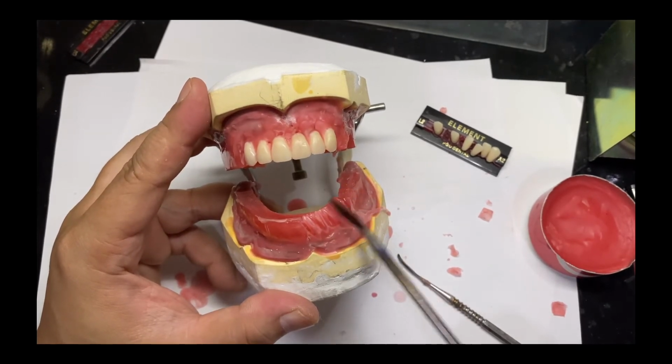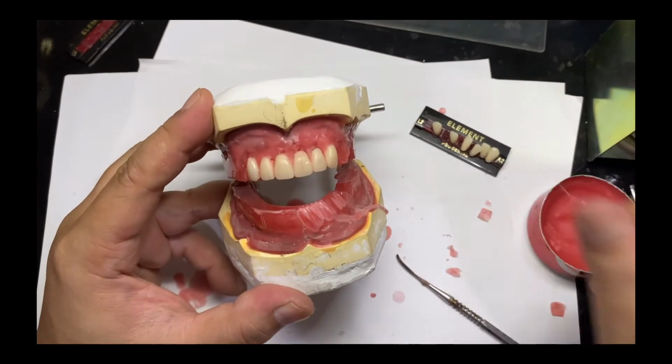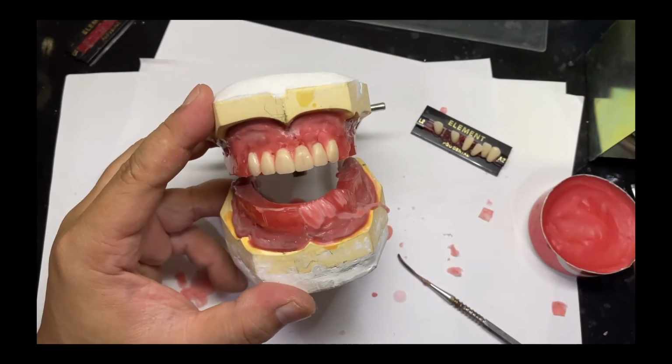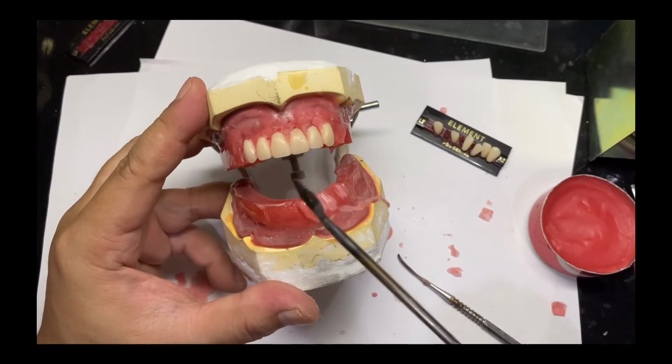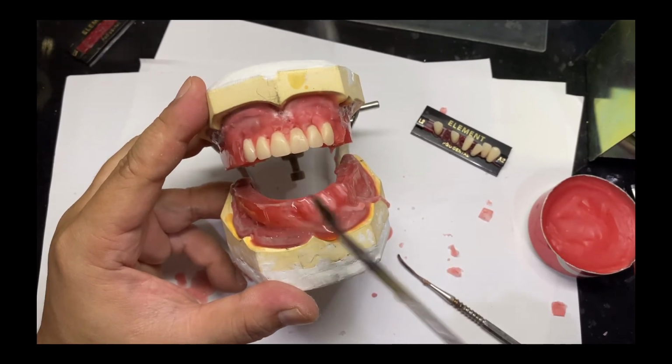Or you may also use the chart that I gave you. First I'm going to set the two central incisors, again to maintain the midline.